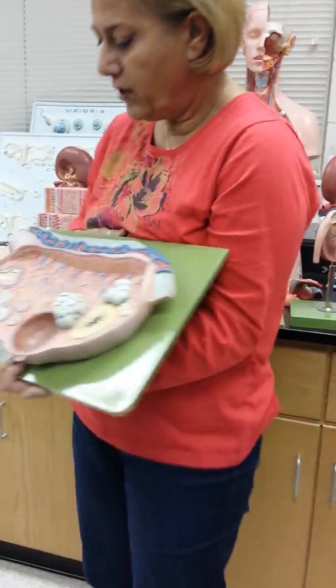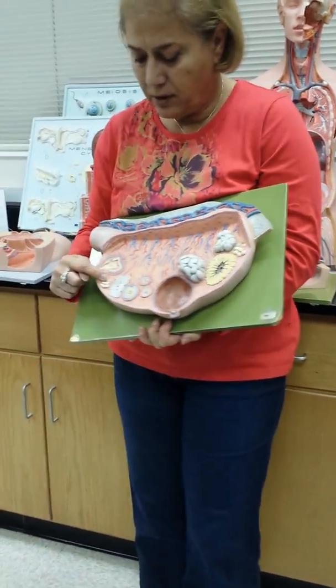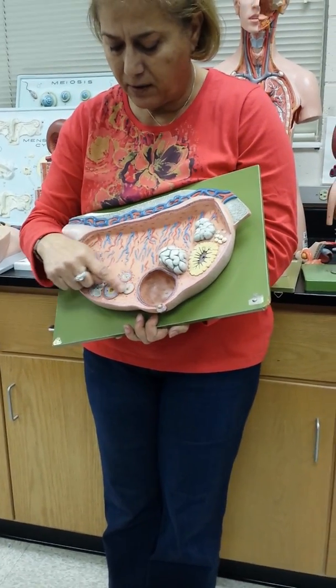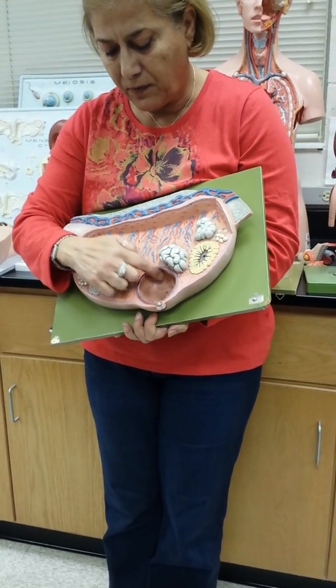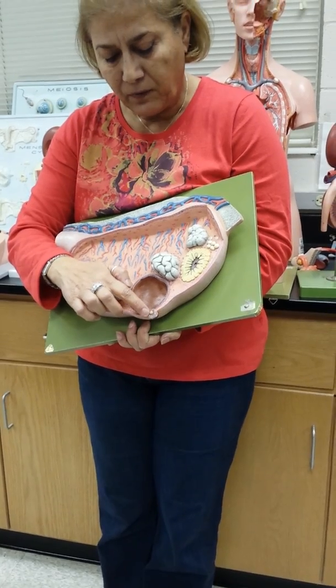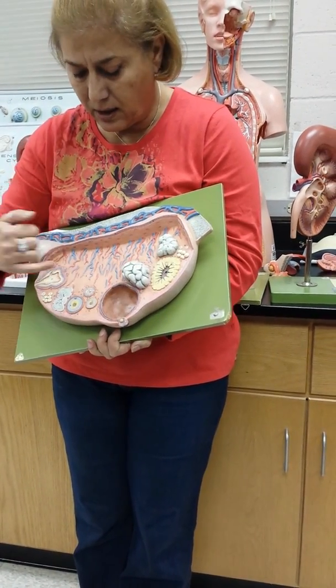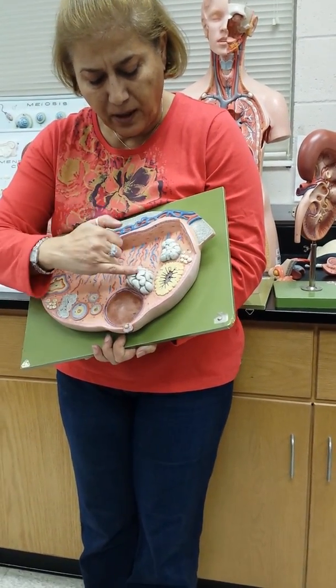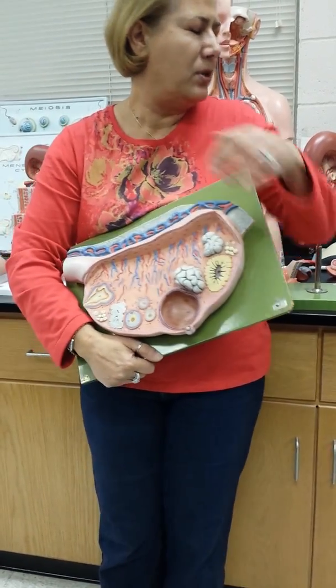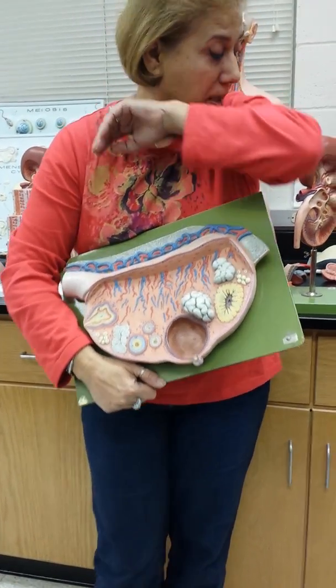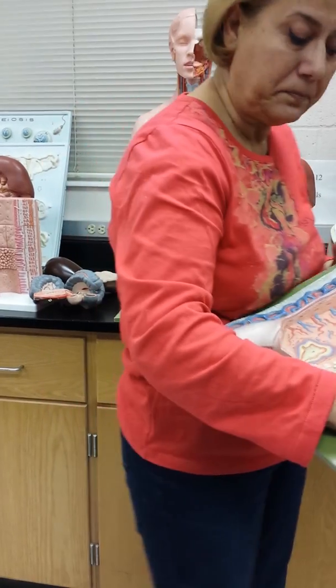So there's the ovary. Those are the primordial follicle, the primary follicle, the Graafian follicle with the antrum, the oocyte, and these are the corpus luteum and corpus albicans. Sorry. So there's no secondary on that one?